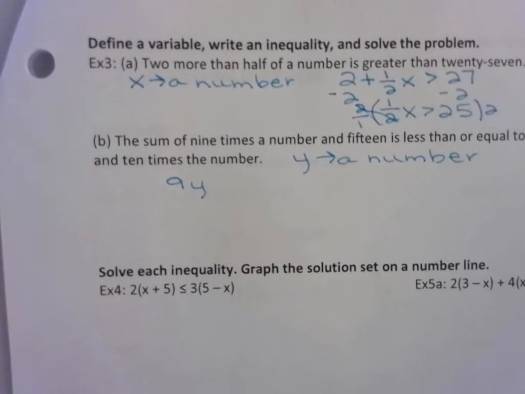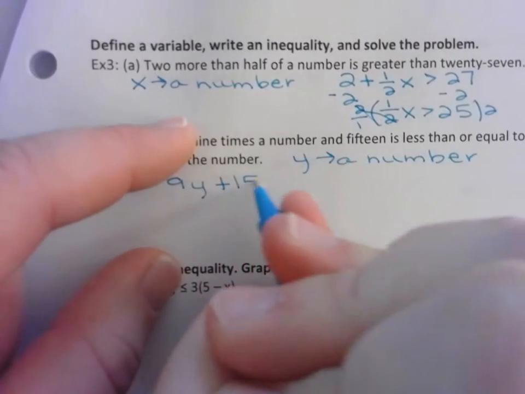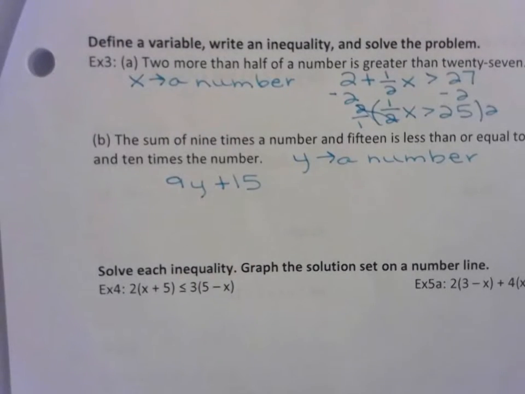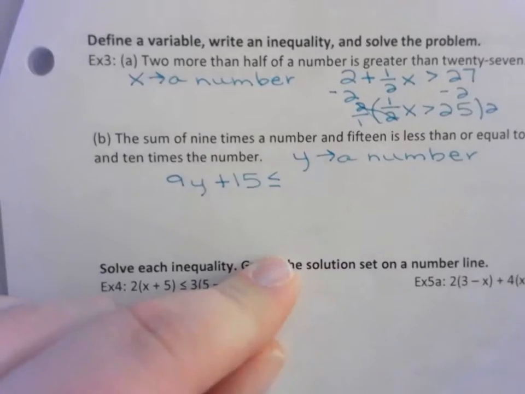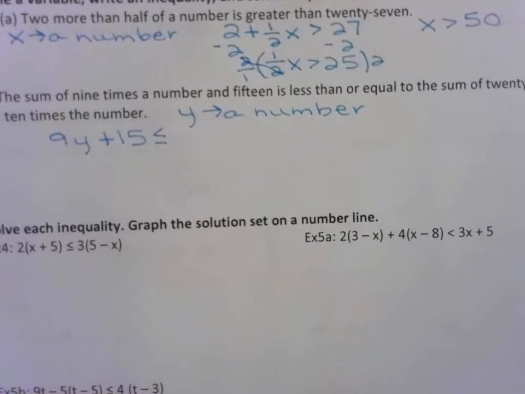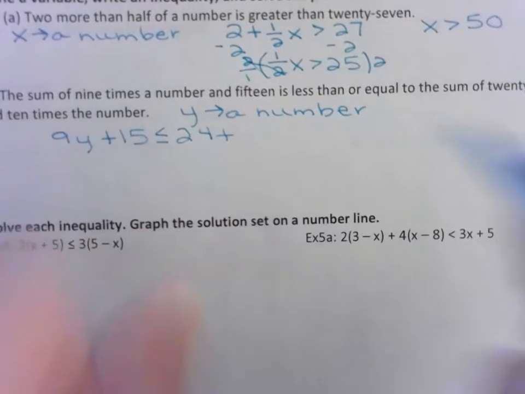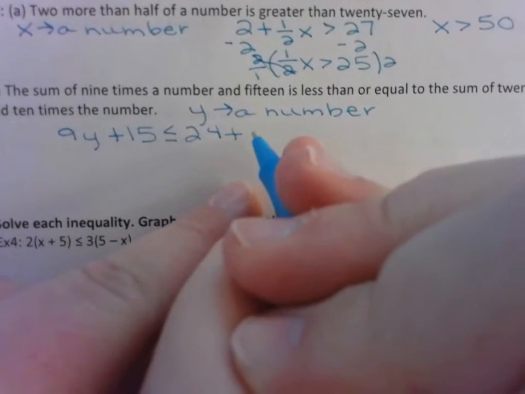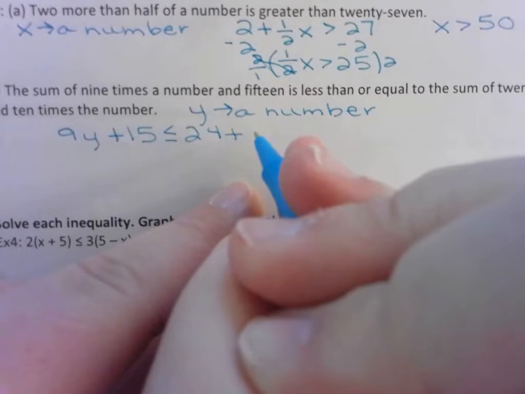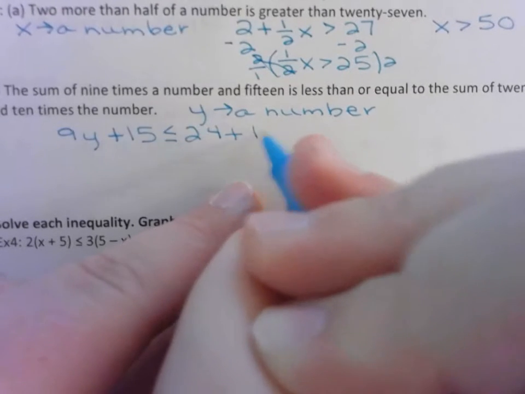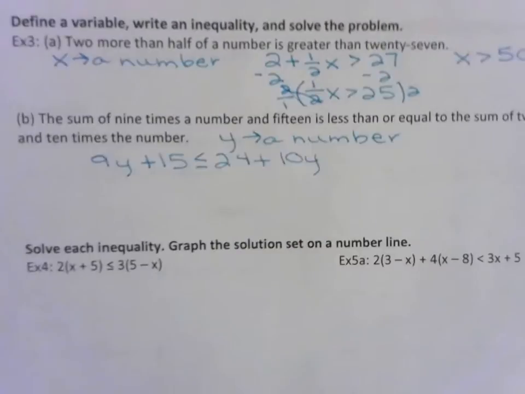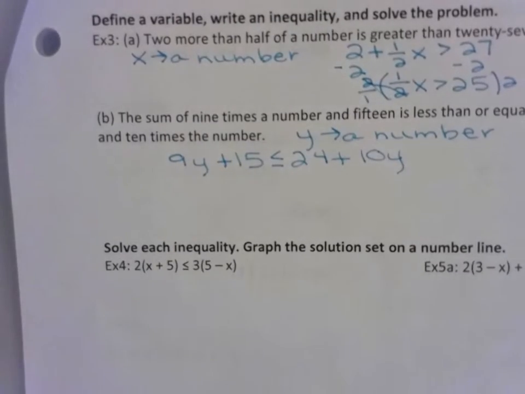That's 9 times a number, and I take the sum of that and 15. So plus 15. 9y plus 15, the sum of 9 times the number and 15, is less than or equal to 24, the sum of 24 and 10 times the number. What does sum mean? Plus. So 24 plus 10 times the number, 10y, because it's the same number. So 10 times y. Now I need to solve this for y.